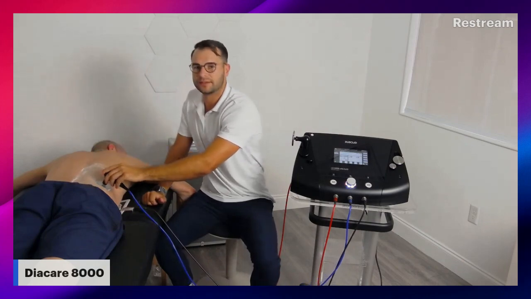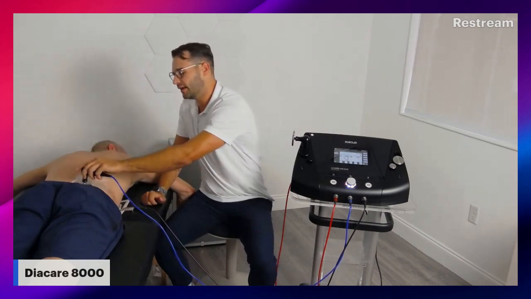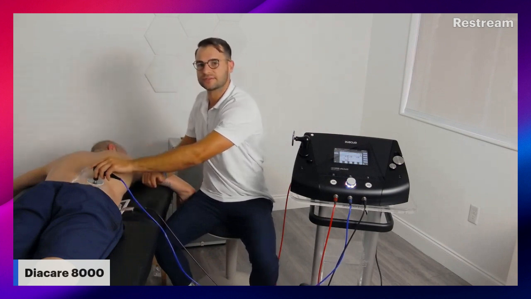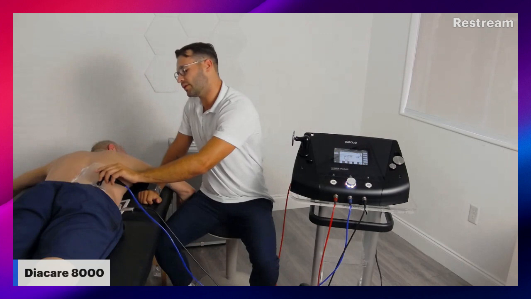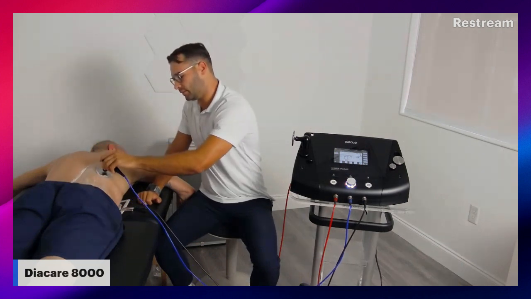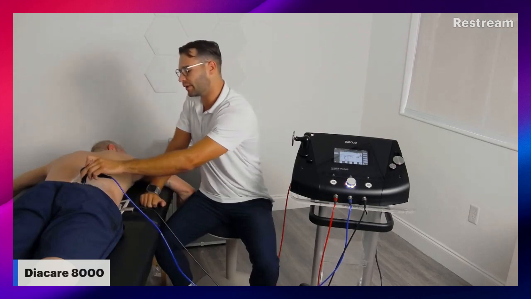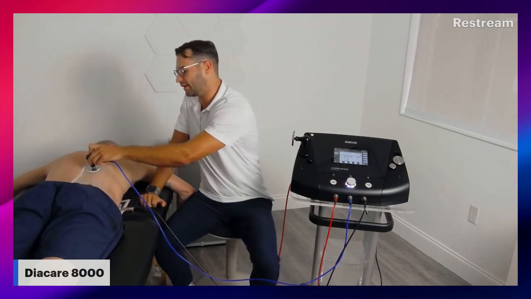We also have the ability to use a hands-free kit. So therefore, we can almost use it as if there are sticky pads of electrodes, and it's going to generate the same kind of treatment. However, you can have the patient going through exercises or mobility on their own. You don't have to stand there and treat the patient.